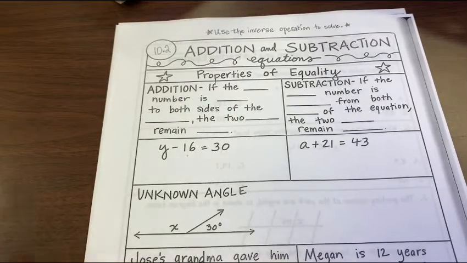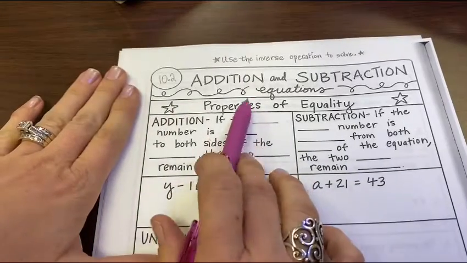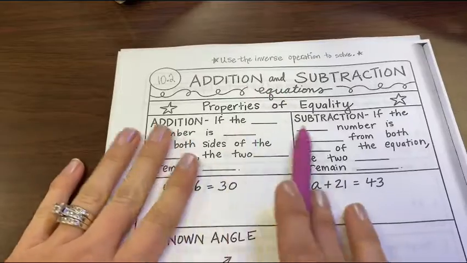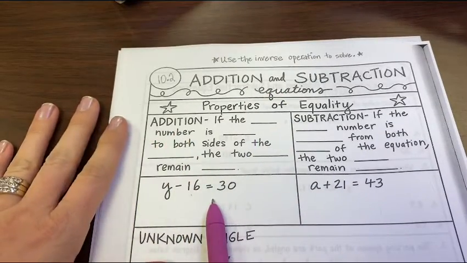Okay, we're on page 83 in your journal. So we're going to be talking about addition and subtraction equations. All right, so we're going to define a few things and then I'll show you some examples so those definitions will make sense.